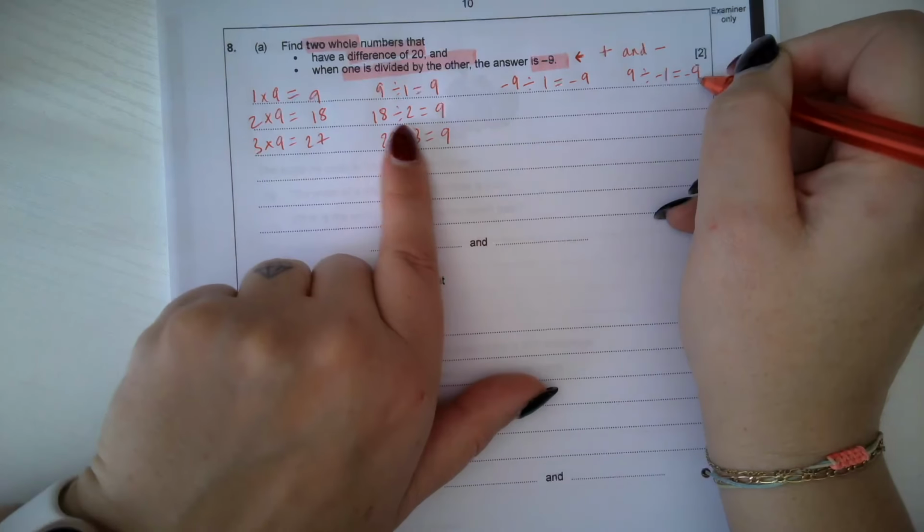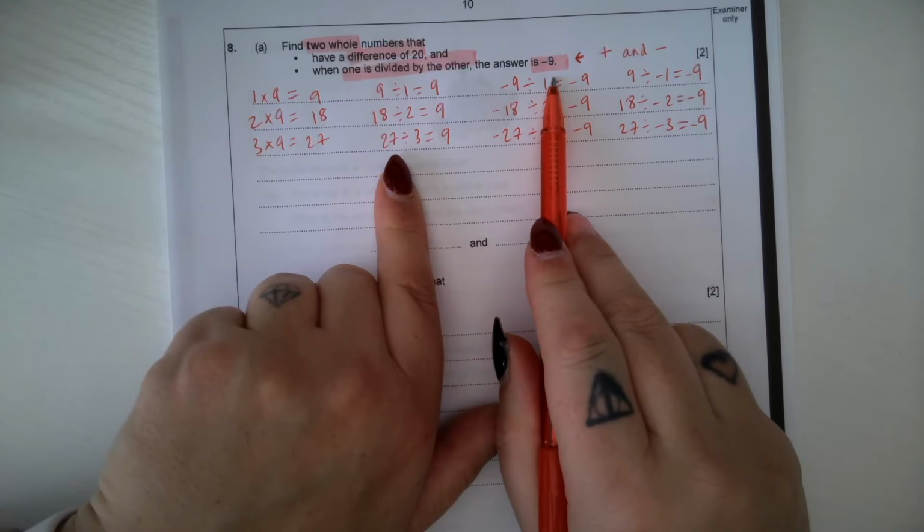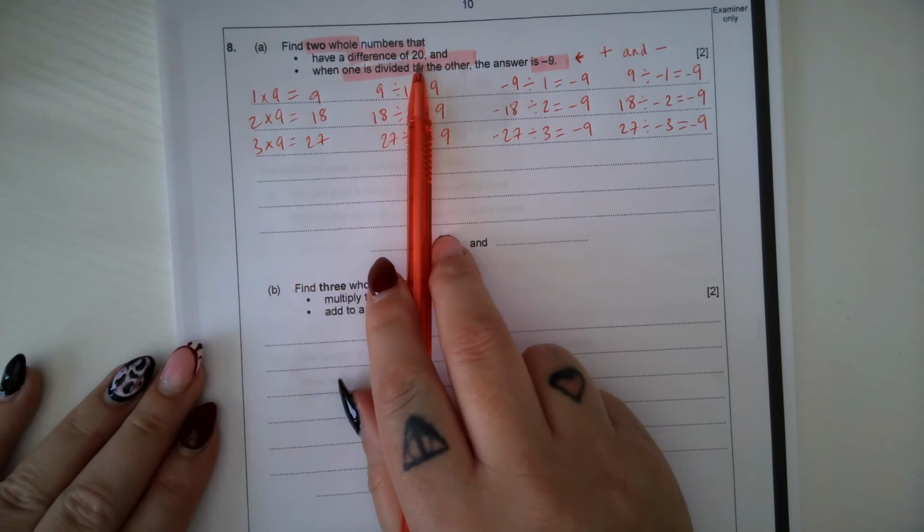Same here, we could do -18 divided by 2, or we could do +18 divided by -2. It's just one of them that needs to be negative. And then the same here, we could do -27 divided by +3, or we could do +27 divided by -3. All of those are going to get us that answer of -9. But we want the numbers to have a difference of 20.